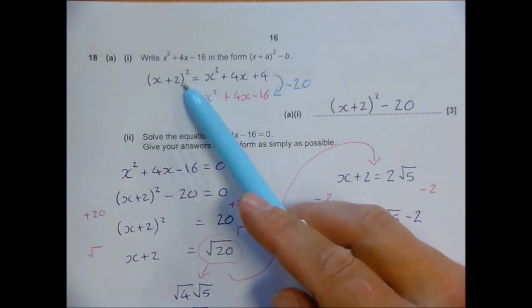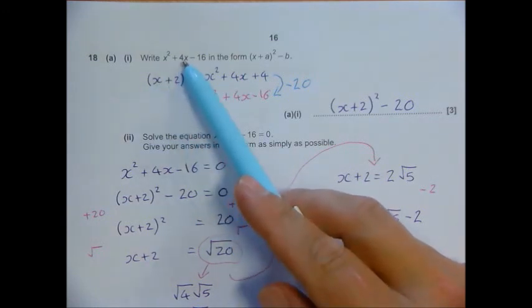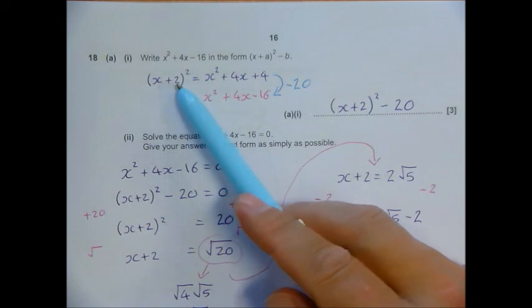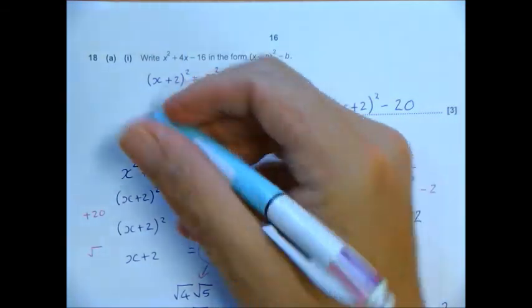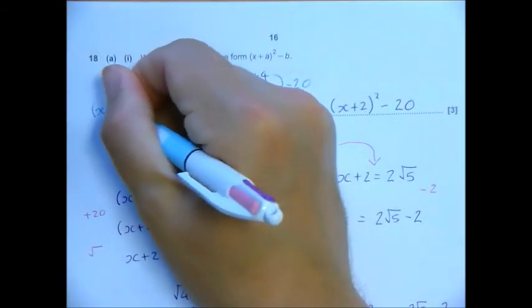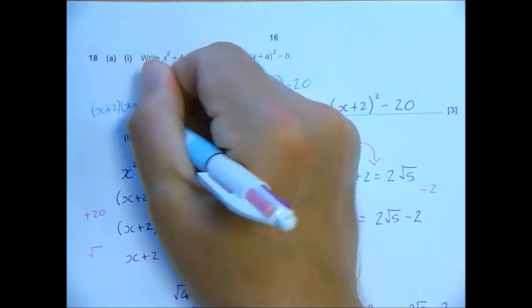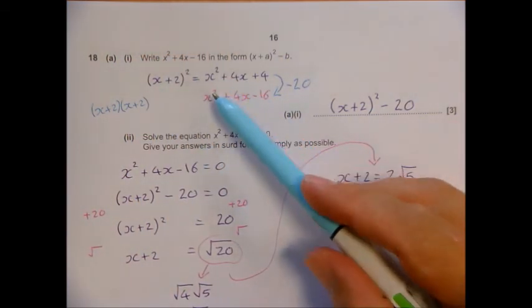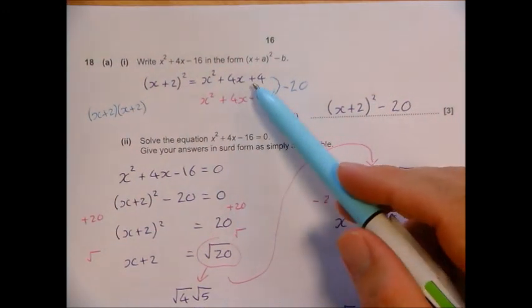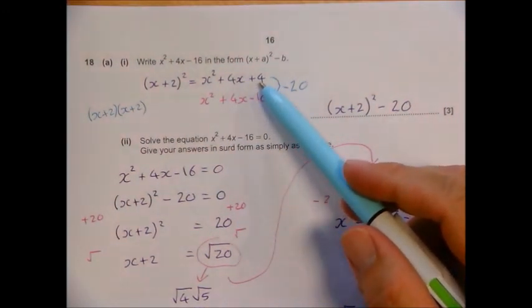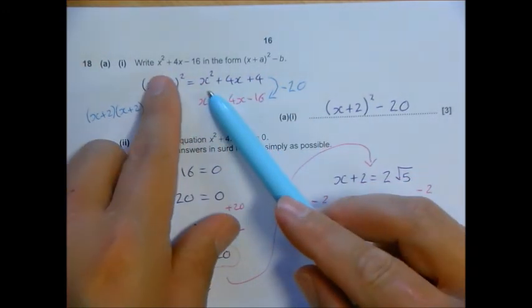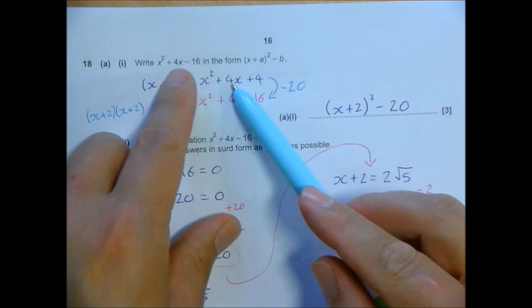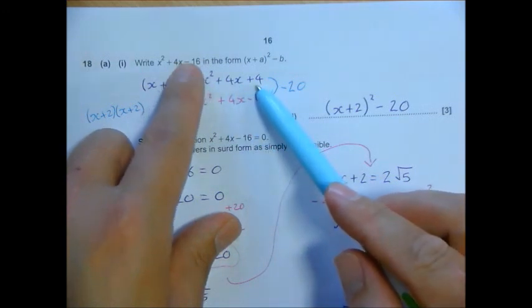You complete any square like that, you keep the value of x there, and you half this value, it goes in there. So (x plus 2) squared, I'll try and write it down if I can, that would look like (x plus 2)(x plus 2). So you can multiply that out, and it gives you x squared plus 4x plus 4. Now, you need to spot that up here, look, x squared, oh yeah, that's all good. 4x, that's all good. Oh god, it should be minus 16.